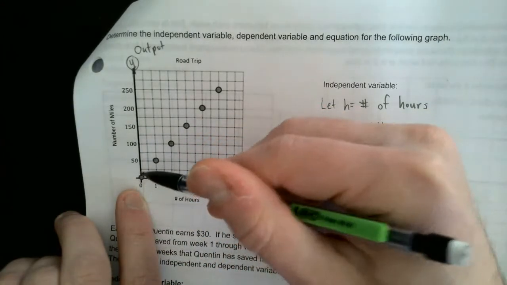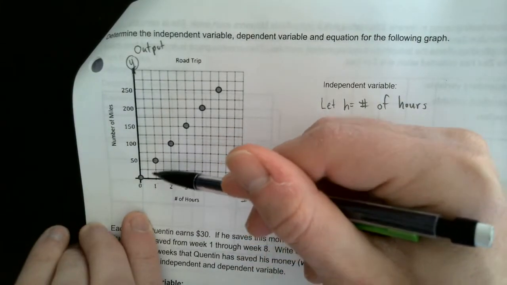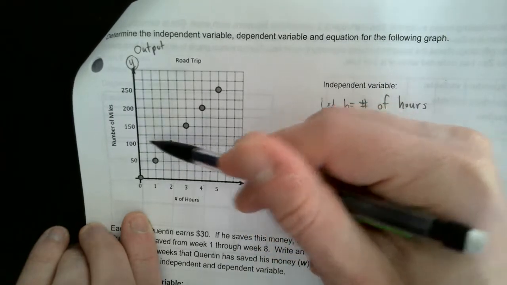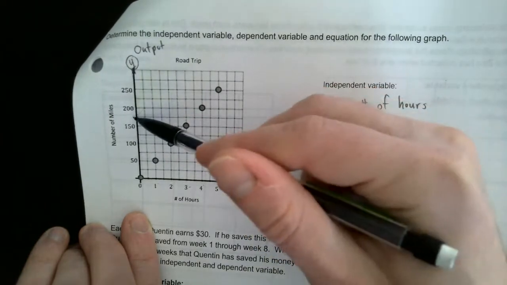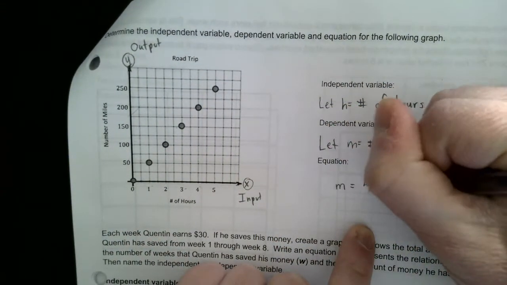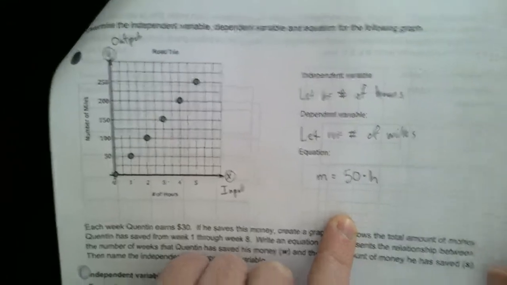It looks like these are going up by 50 each time. So I think if we multiply the number of hours by 50, you get the output. 2 times 50 is 100. 3 times 50 is 150. So m equals 50 times whatever h is, hours.